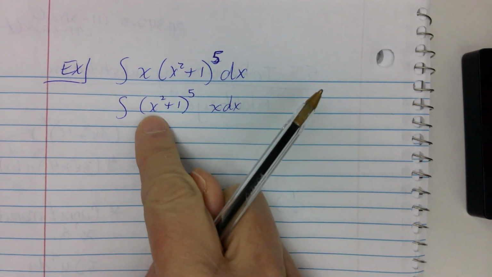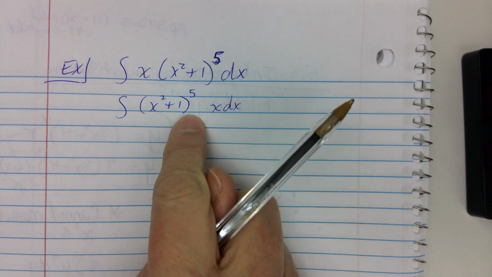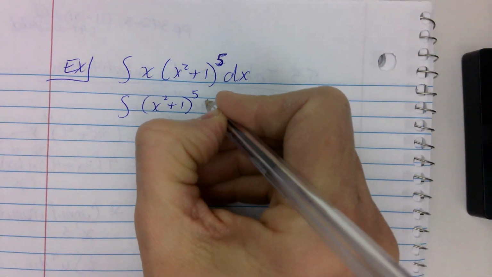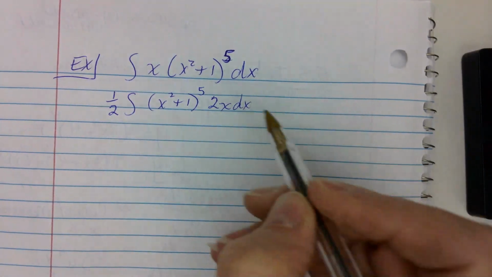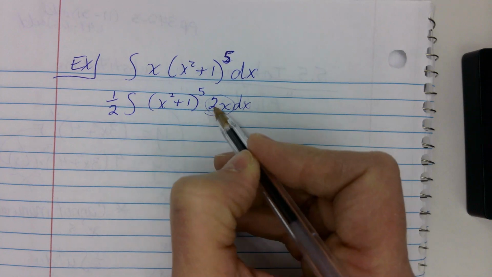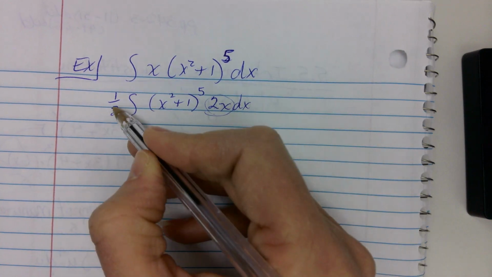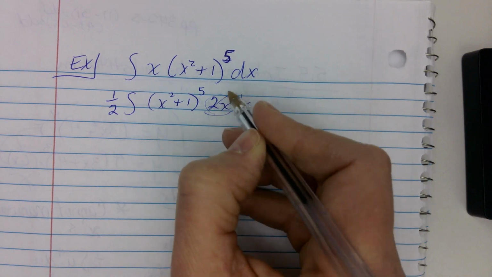And will I need to manufacture something, Aiden? I can manufacture a constant, I just can't manufacture an x. So the derivative of this blob is a nice easy 2x, right? So manufacture a 2 and a 1/2. 2 times 1/2 is 1. So it's a legal maneuver, right?